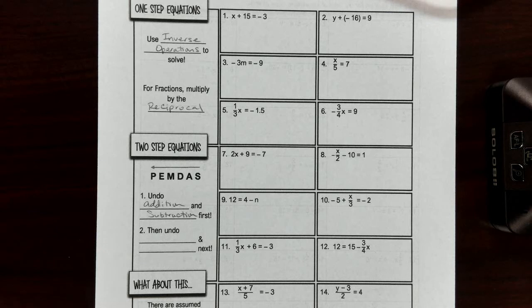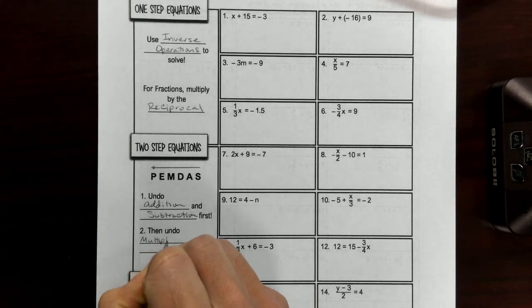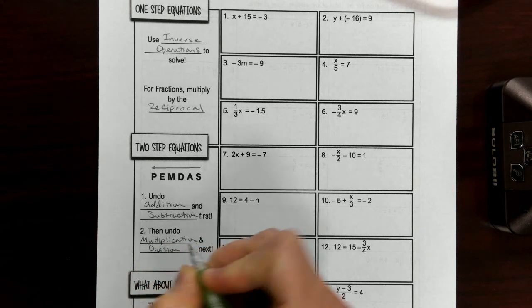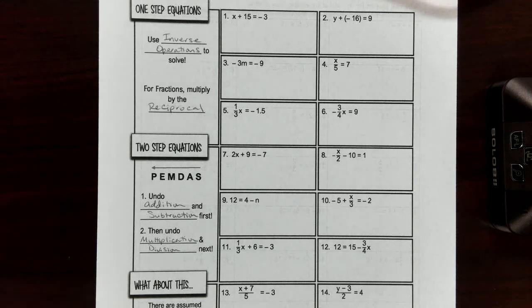Alright, so step number 1, we're going to undo addition or subtraction. Step number 2, we're going to undo multiplication and division. Alright, so let's look at example number 1, and we'll talk about what all this means. What's the inverse operation? What's the reciprocal? What does it mean to undo? Alright, so let's talk about it.